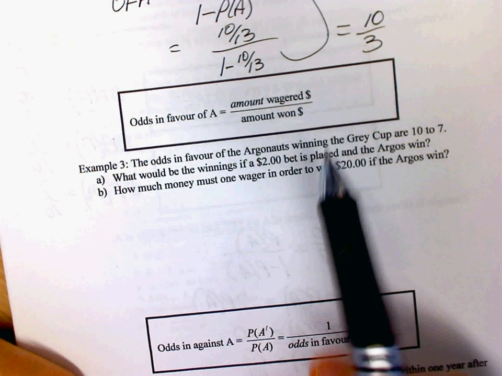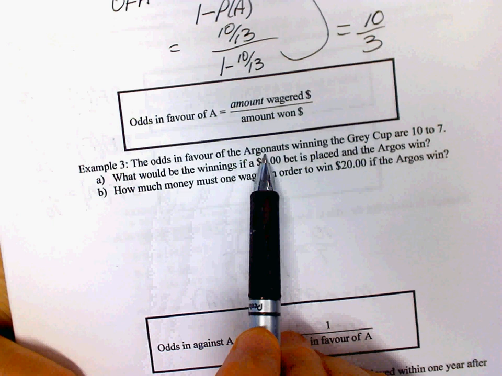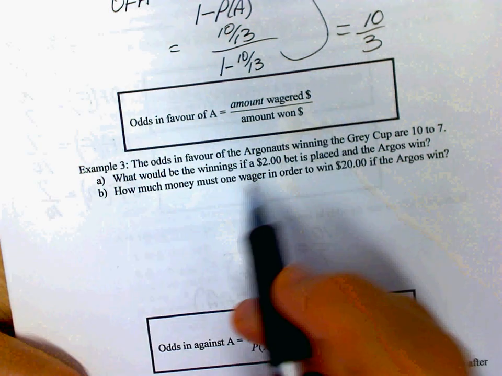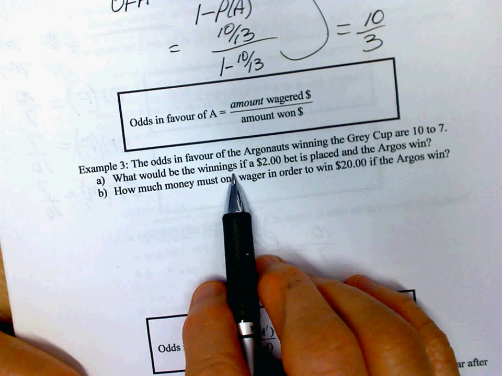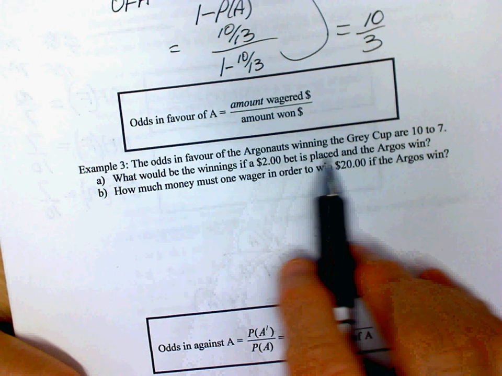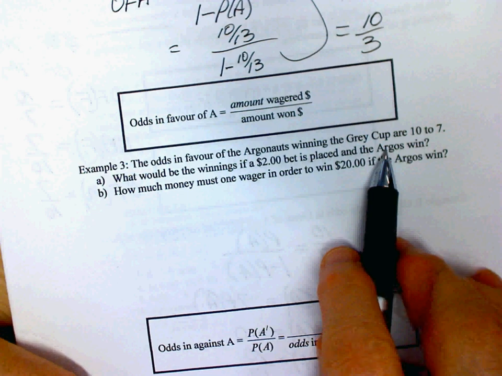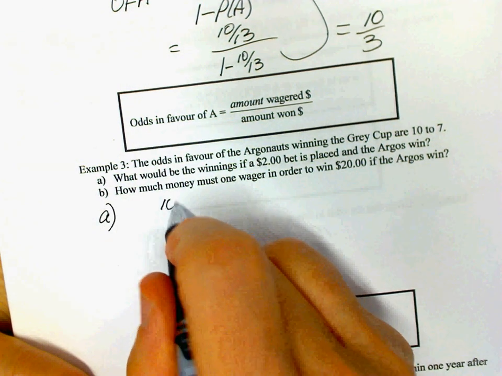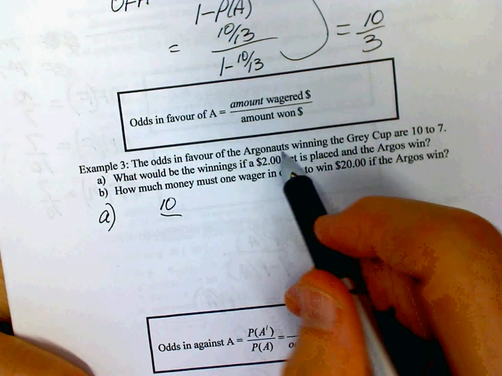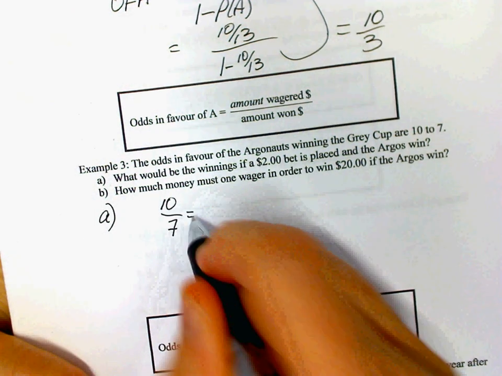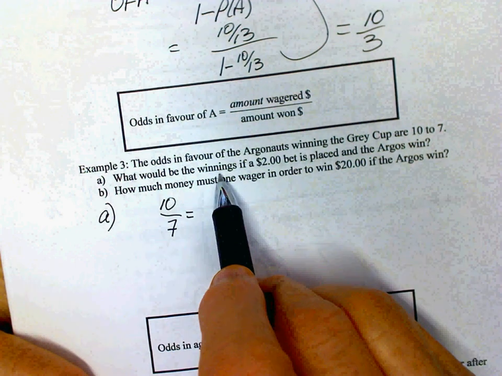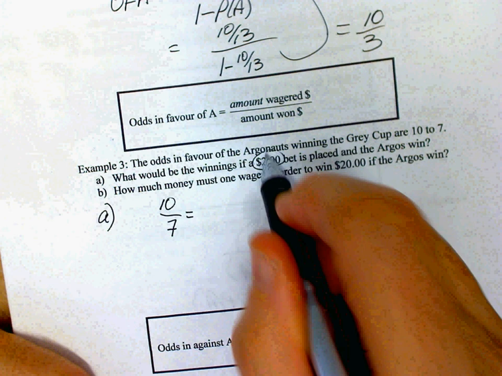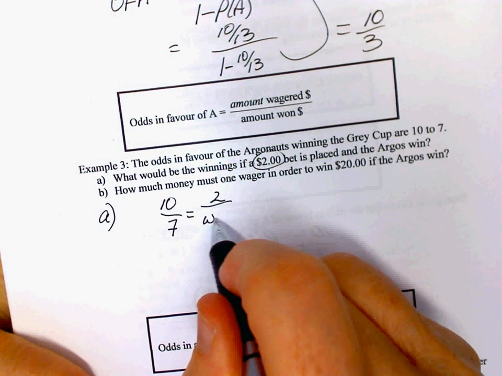Okay, the odds in favor of the Argonauts winning the Grey Cup are 10 to 7. What would be the winnings if a $2 bet is placed and the Argos win? Okay, so it's just a matter of the formula. Odds in favor of Argonauts winning are 10 to 7. And what would be the winnings? Okay, so the amount wagered is $2, and the winning we can calculate.